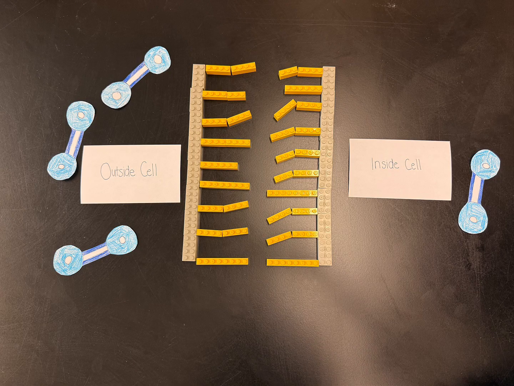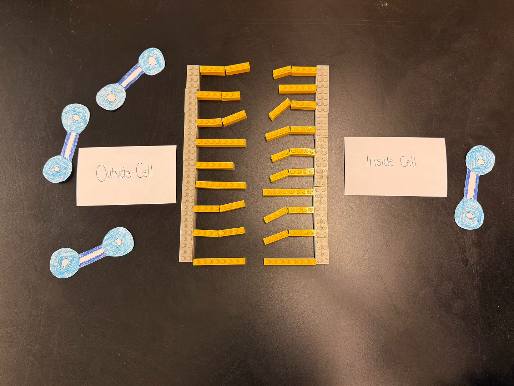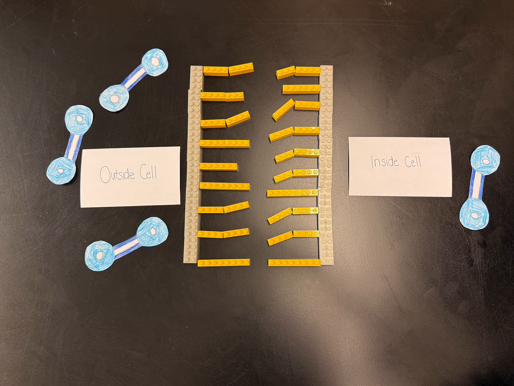This is a cell, one of the millions in Emily's human body. And this is the cell membrane, just chilling in homeostasis. Now watch as little Ollie oxygen makes its way into the cell.